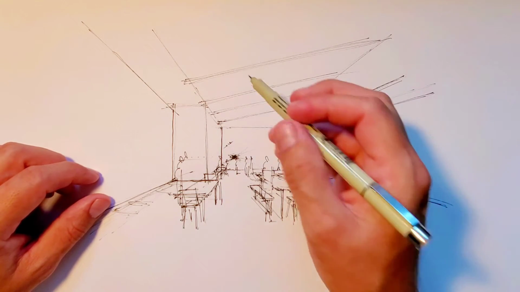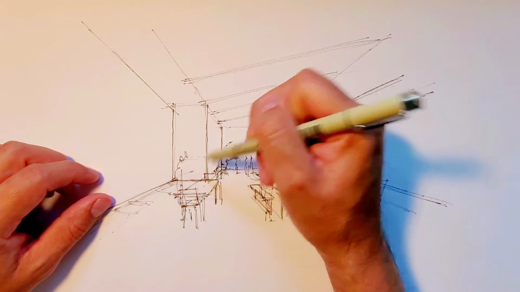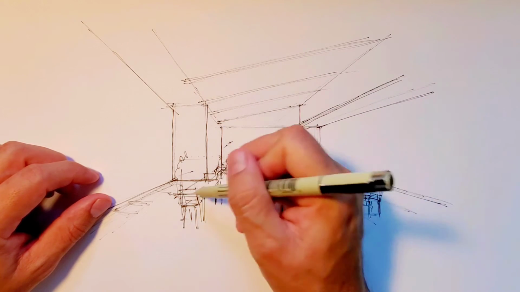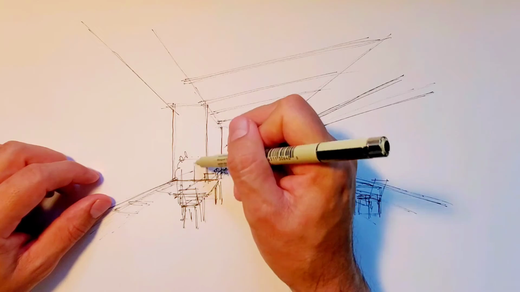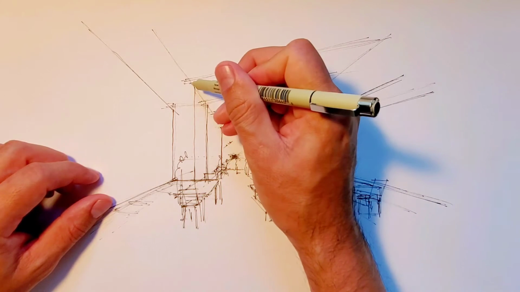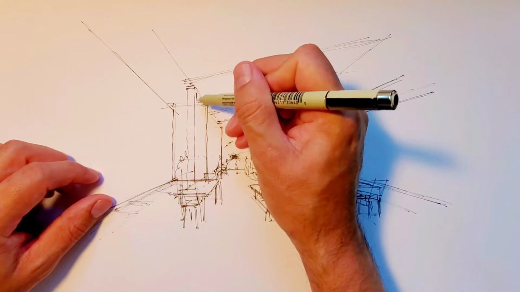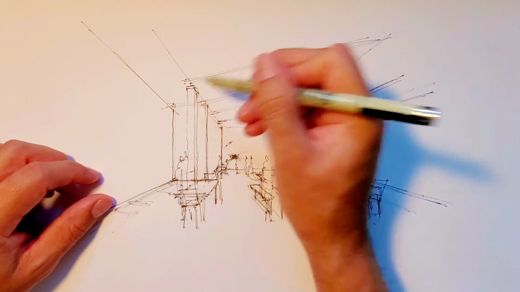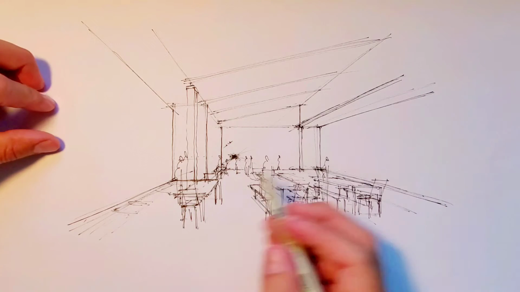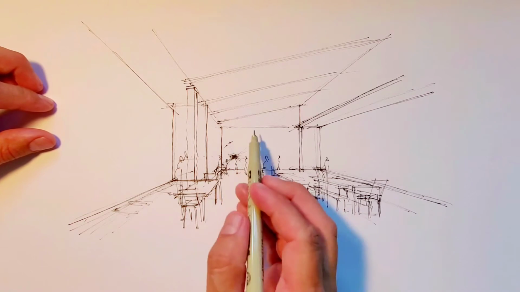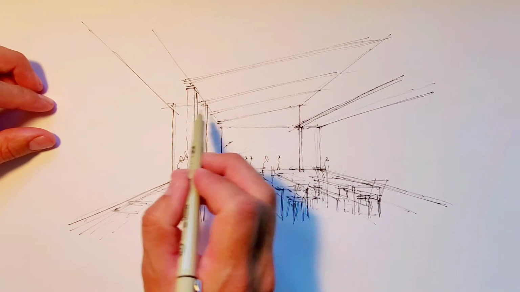There was a column right over here. There was another one that came up kind of right over here. It's kind of right next to this table. I'm just going to put it here. Right, and then there were some more chairs on this side here. This ceiling here was a little bit lower.